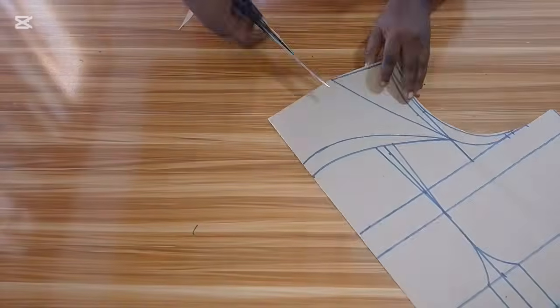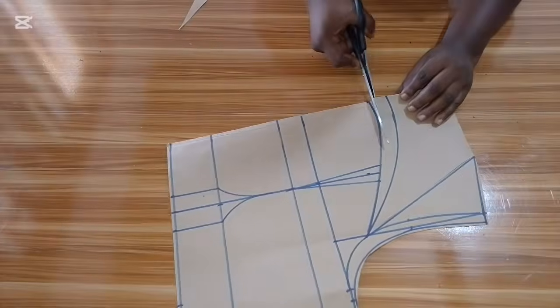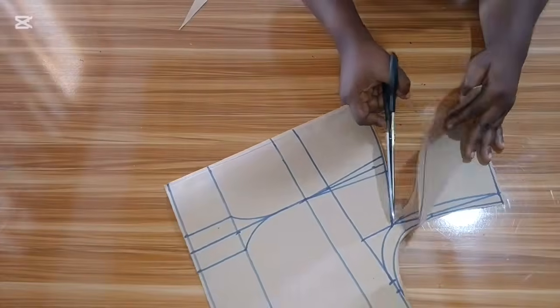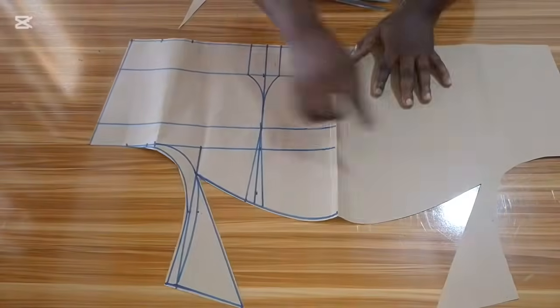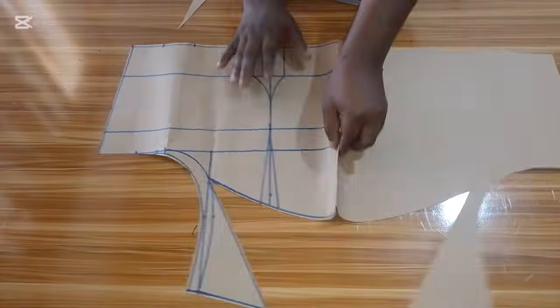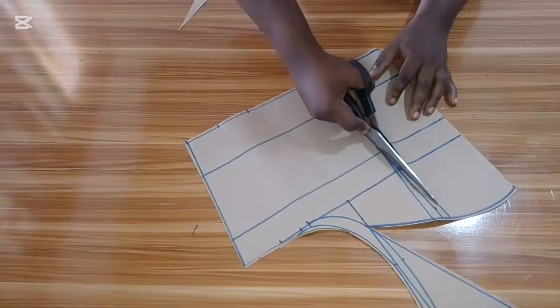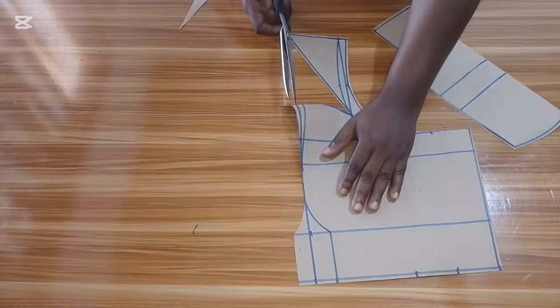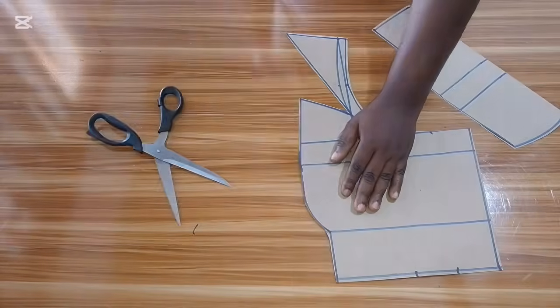So right now, after cutting out our pattern, I'll open it up so we can see what we are working with, and after opening it up, I'll proceed to cutting out my dart part, and I'll pin it down so we can see what we have at the end of the day. Our neckline came out so fine, so right now I'll cut out the dart part and I'll proceed to pinning down the pattern paper so we can see what we are working with.